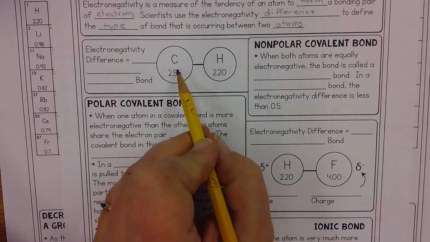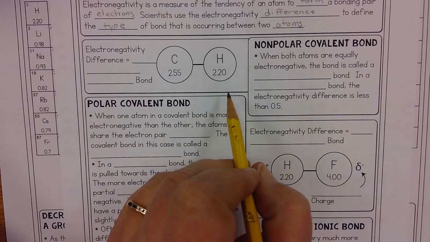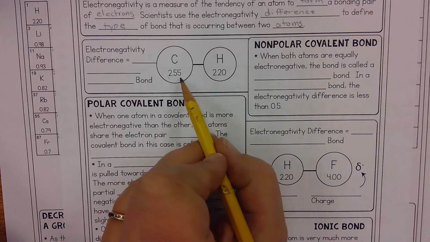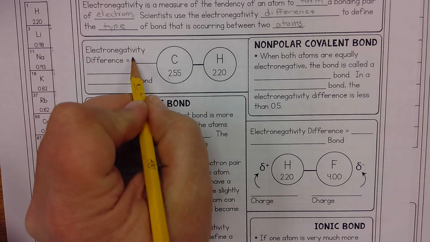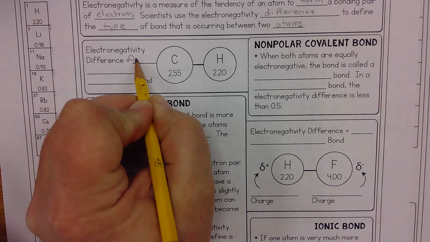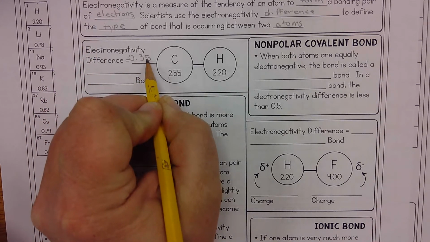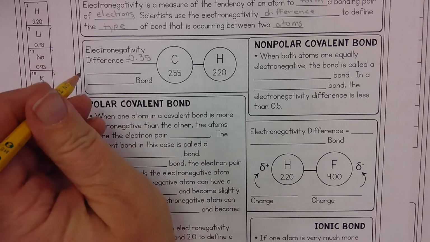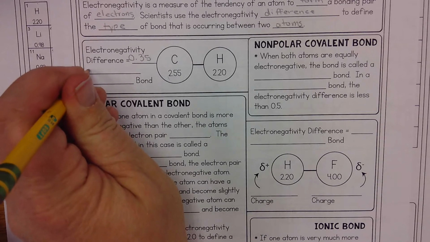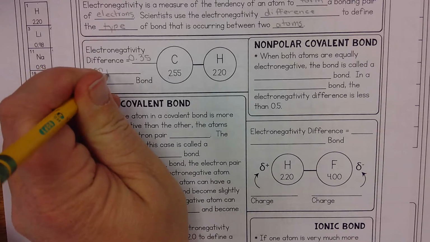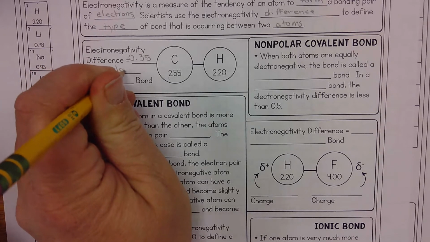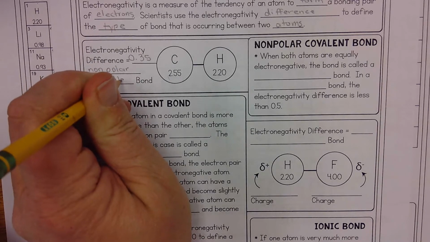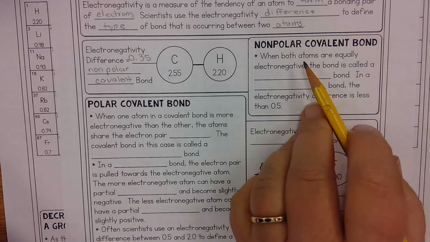So you can see here we have a carbon and a hydrogen bonded together. These are their electronegativity numbers. The difference between the two, if you were to use a calculator and subtract, is 0.35. Carbon and hydrogen form what is called a non-polar covalent bond. And we'll come across over here and define what that is.